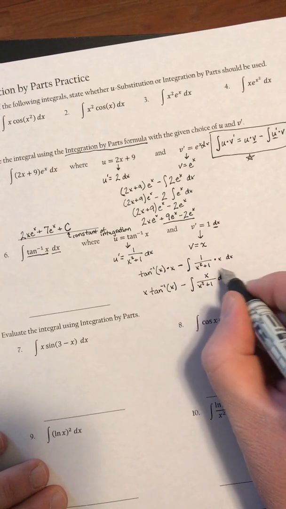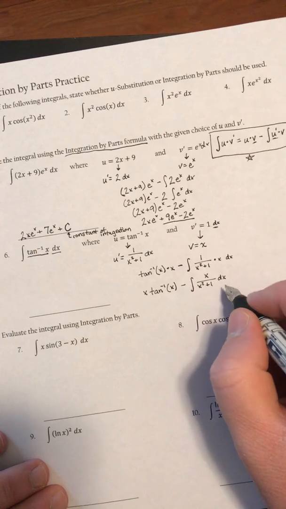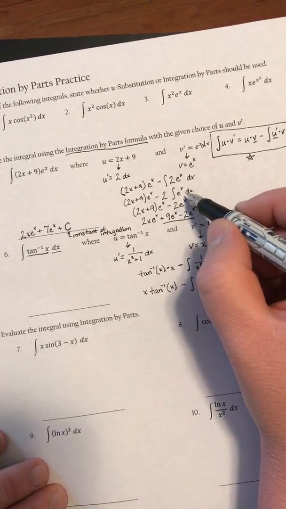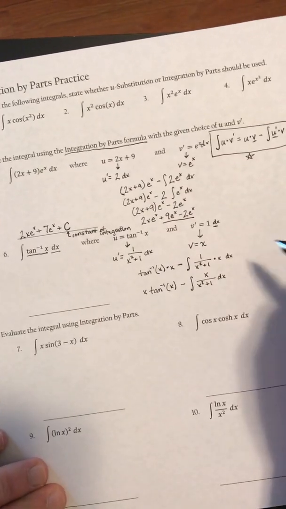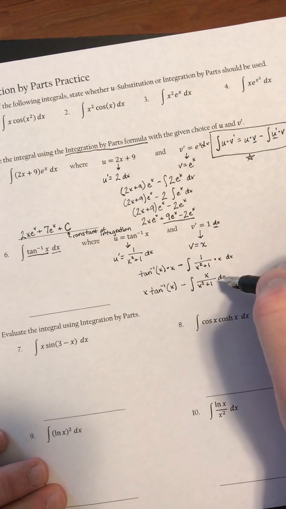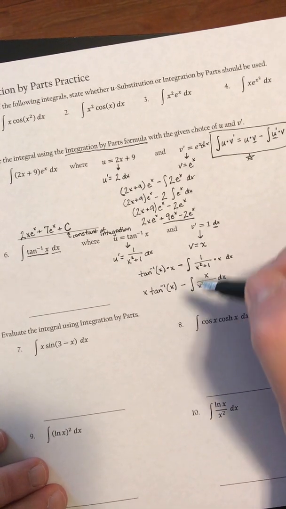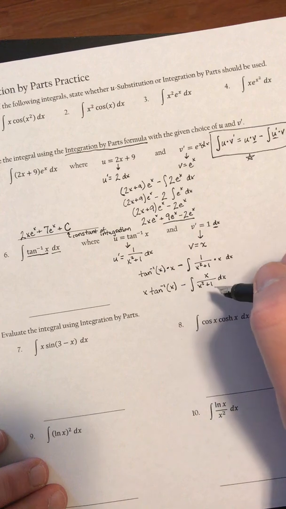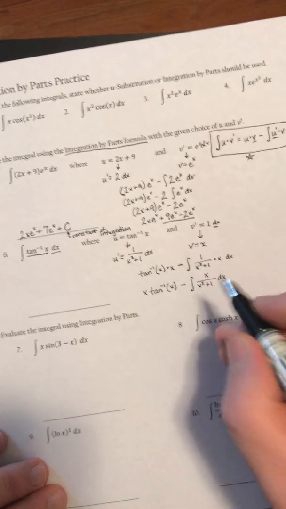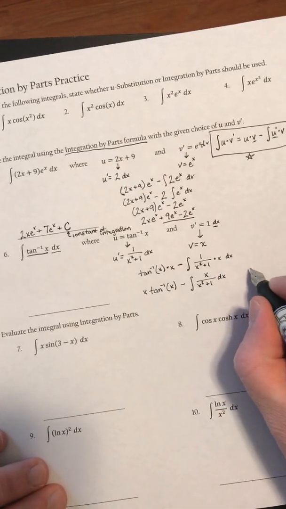Now, hopefully you guys are looking at this integral and saying, man, that's not as easy as that e to the x was up there. But it's still not as difficult as another integration by parts. Now, there are some problems where you have to do integration by parts a couple of times. But in this question, I don't. In this question, this is actually a u substitution.